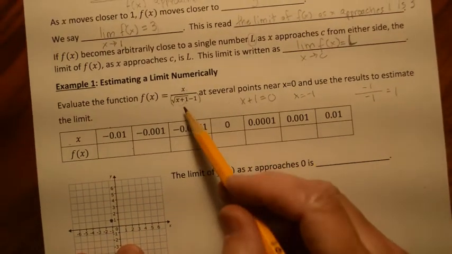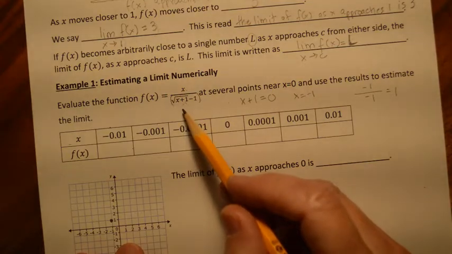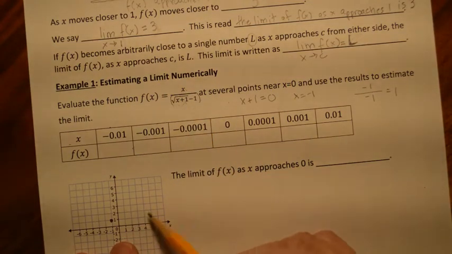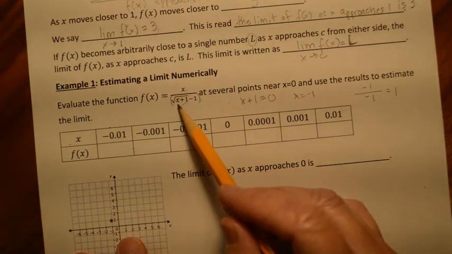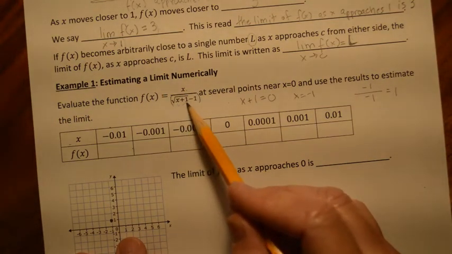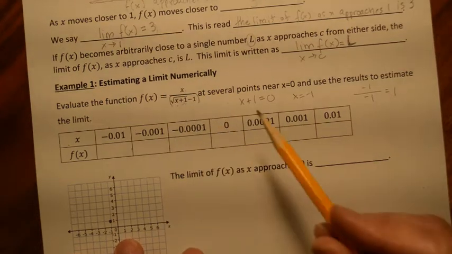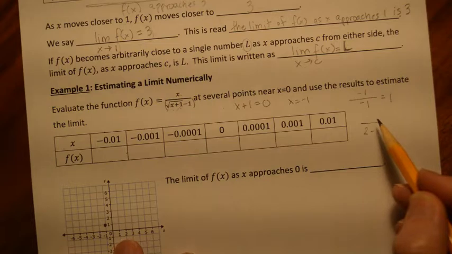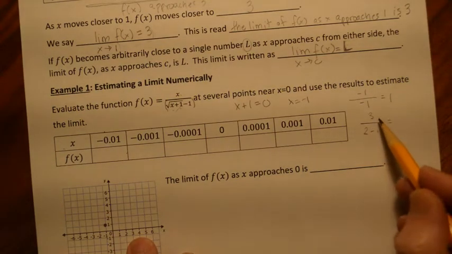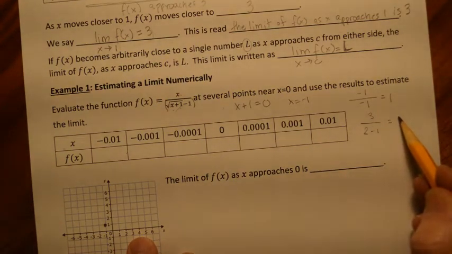All right, when x is 1, actually, I'm going to put in 3. That'll make our lives a little bit easier. If I put in 3 here, 3 plus 1 is 4. Square root of 4 is 2. And then minus that 1. And then up top, I had put in 3. So I end up getting 3 over 1 is 3.